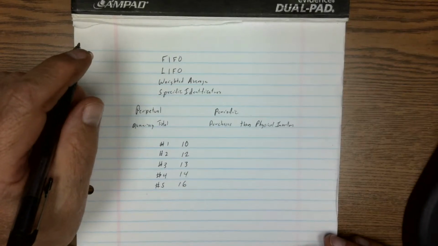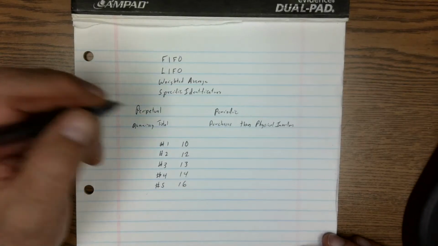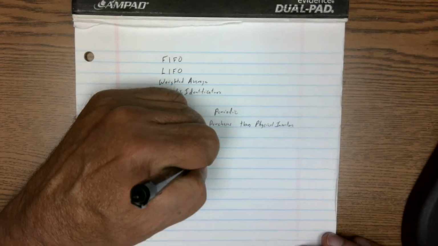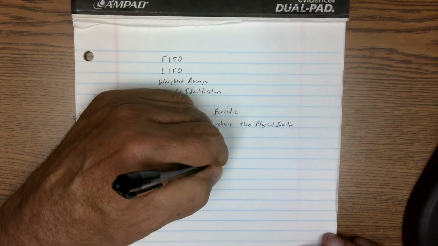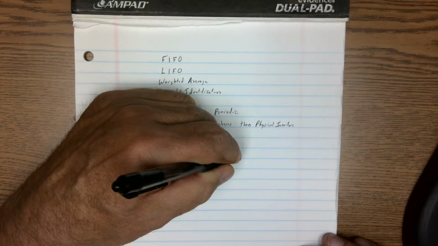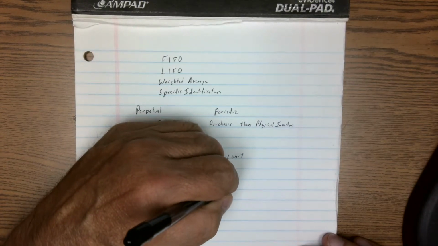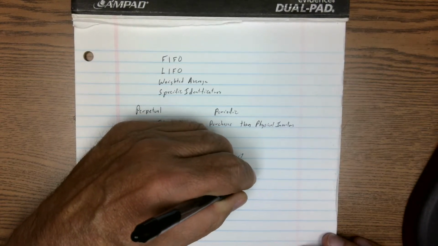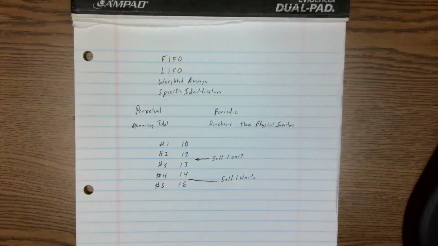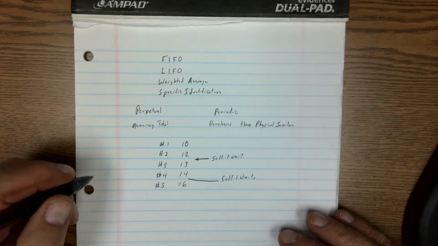Now, in between here, I'm going to sell 1 unit, and here I'm going to sell 1 unit. Okay, so let's go through and show what happens with FIFO.